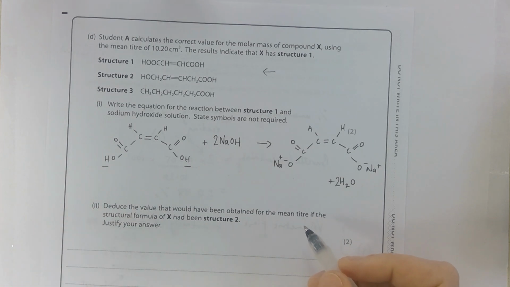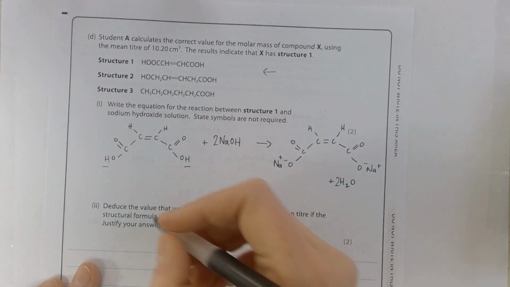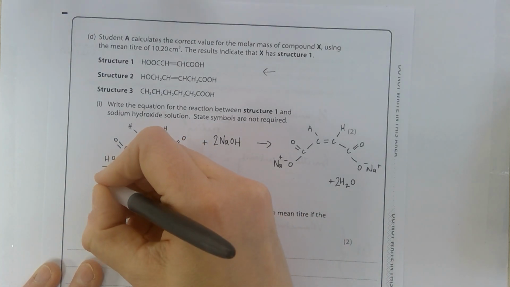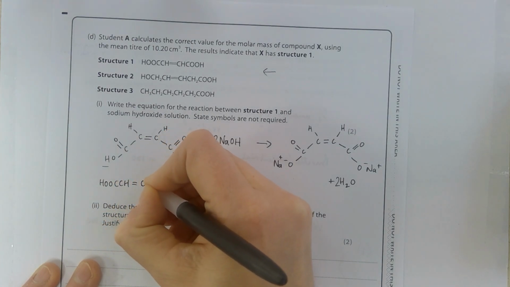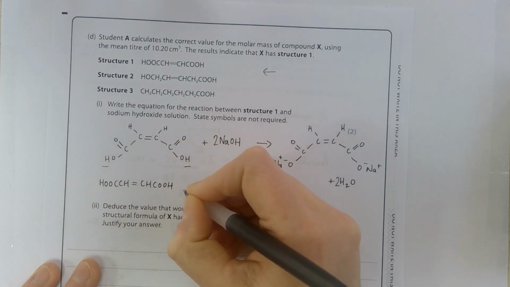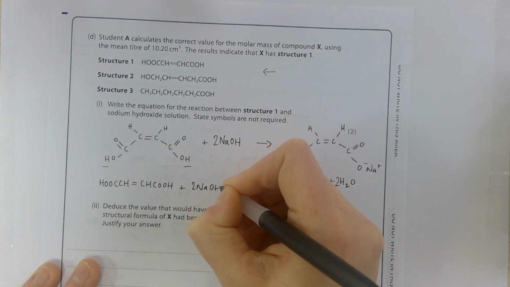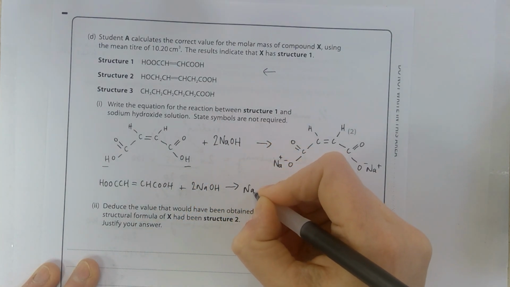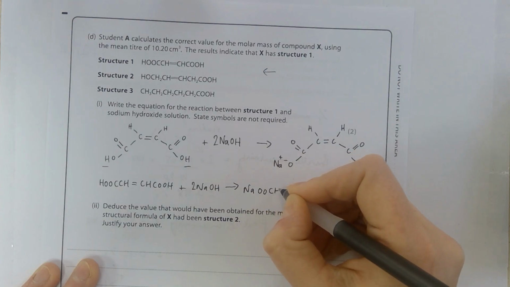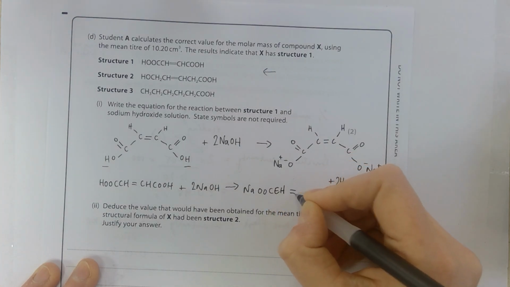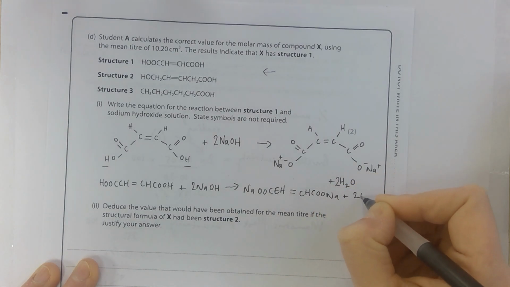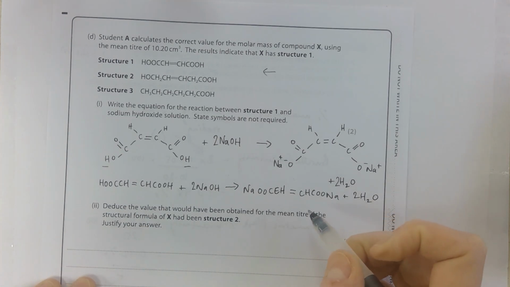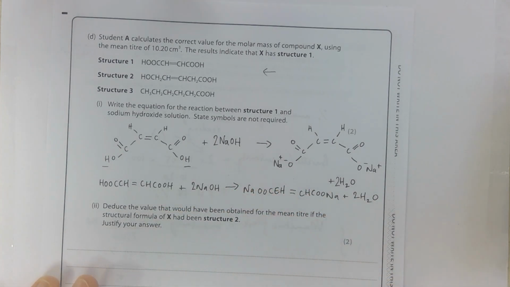Okay, you could rewrite that again if you want, just to make it look a bit neater, but it's fine to have it like that. But if you're writing it out more neatly, you'd just go for this. NaOH goes to, now we've got the Na on the front, OOCCH. There we go. And 1 mark is for the left-hand side, 1 for the right-hand side.